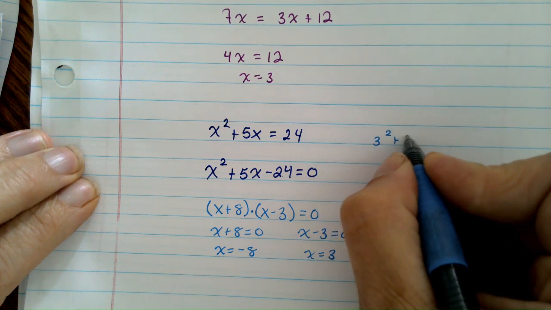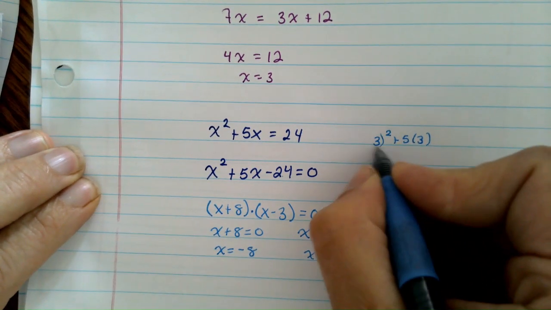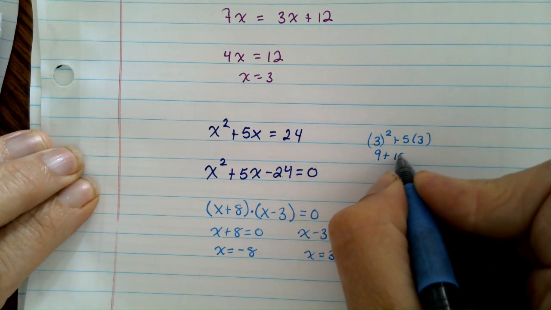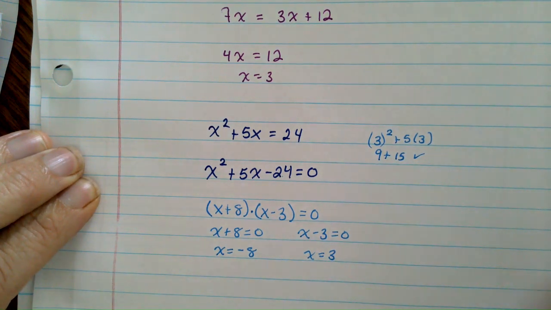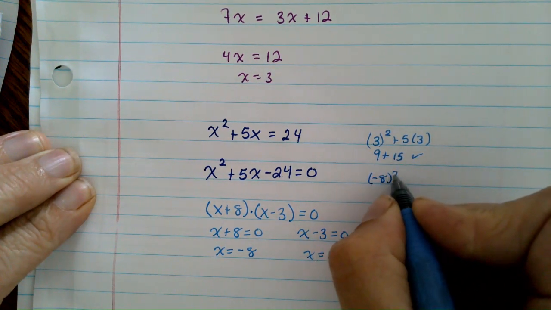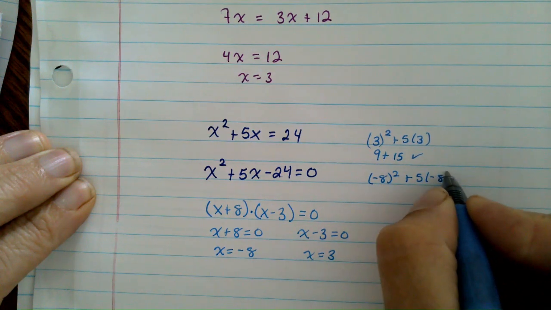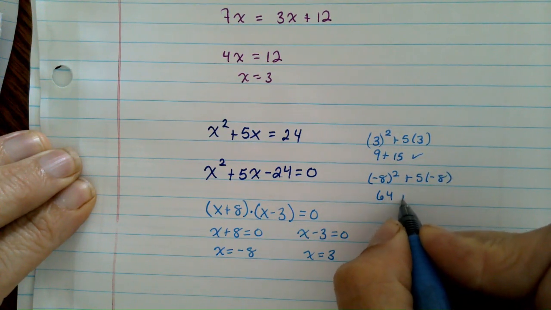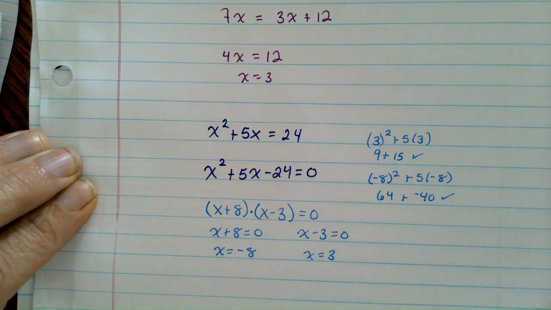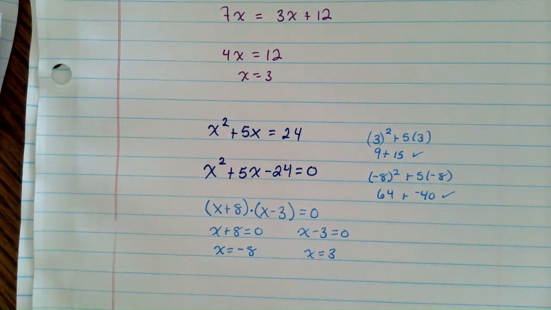3 squared plus 5 times 3. Well, 9 plus 15 is indeed 24. Negative 8 squared plus 5 times negative 8. That would be 64 plus negative 40. That is also indeed 24. We can always check it algebraically like that.